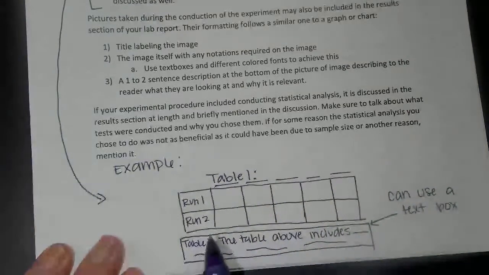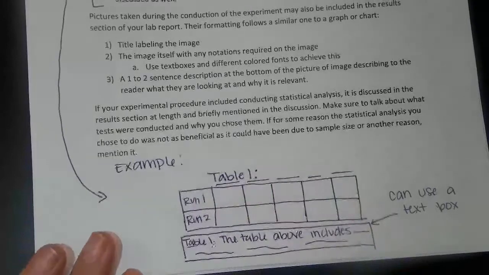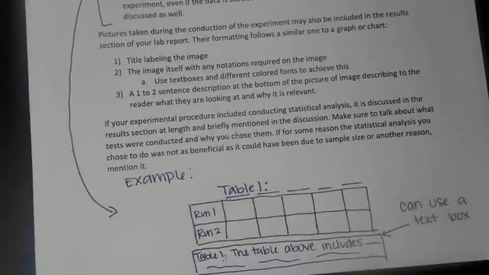Then you'll put the table title here at the beginning of this, and then say what the table contains. Table 1 above contains all the data collected during this procedure.